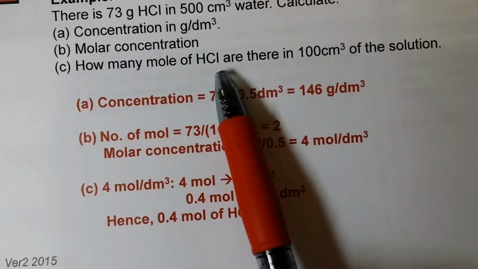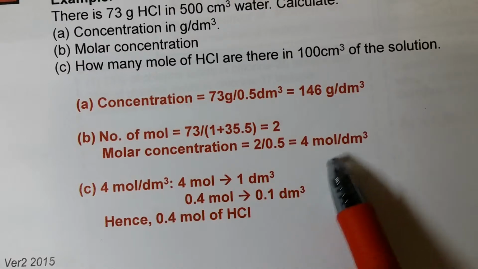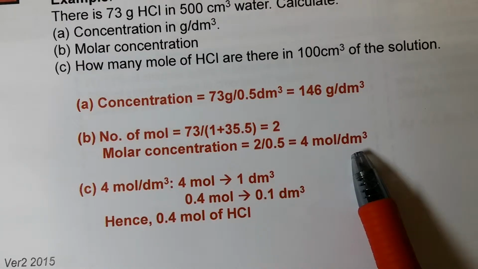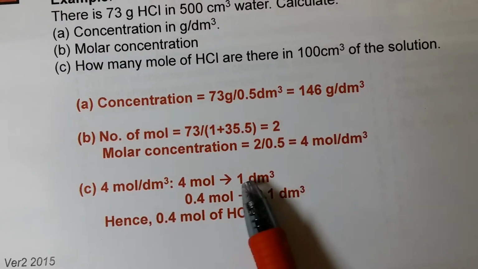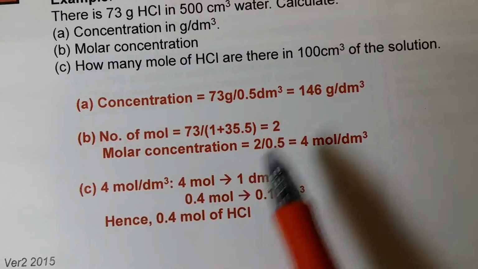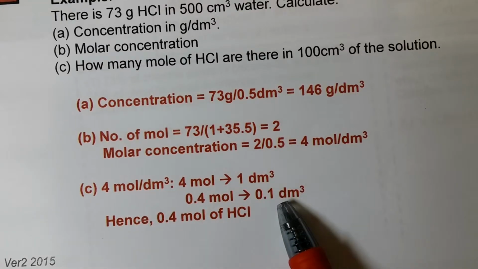And then how many mole of HCl are there in 100 cm cube of the solution? From B, you found out that the molar concentration is 4 mole per dm cube. 4 mole per dm cube means 4 mole in 1 dm cube. And the question wants 100 cm cube. 100 cm cube is 0.1 dm cube, because 100 divided by 1000.